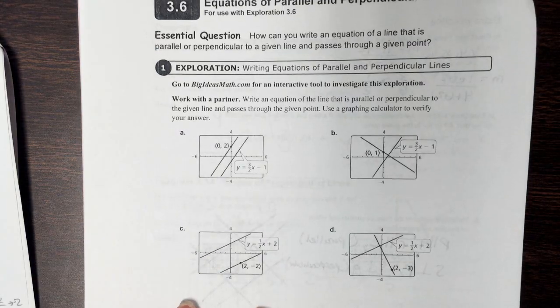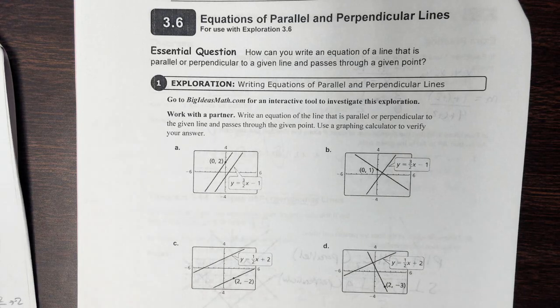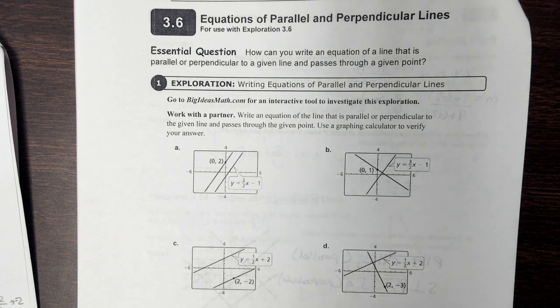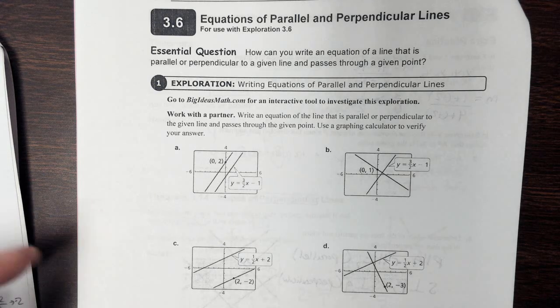We are moving on to 3.6, the equations of parallel and perpendicular lines. We've done this a little bit in our previous section on 3.5, but now we're getting more in depth on creating the equations for parallel and perpendicular lines. Some of you are already familiar with this from Algebra 1, so this should be a nice review.